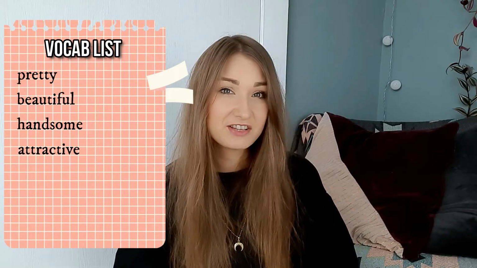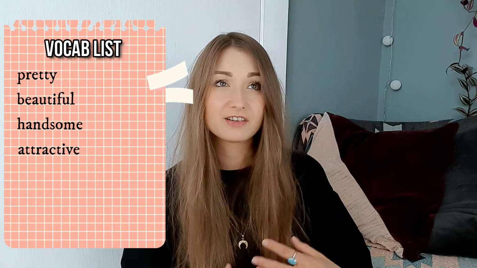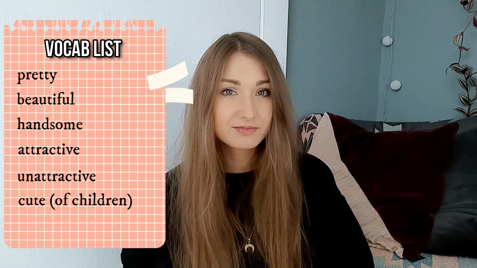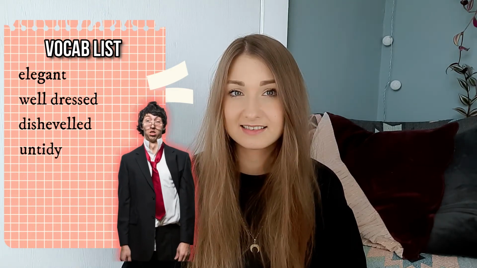So let's start with some general features such as pretty, beautiful, handsome, attractive. If the person that you're describing doesn't look very good, you can say they're unattractive rather than ugly, or maybe just don't mention it at all. If you're describing children, you can say they look cute. Some people are elegant or well-dressed, and some might look a bit disheveled, which means untidy.